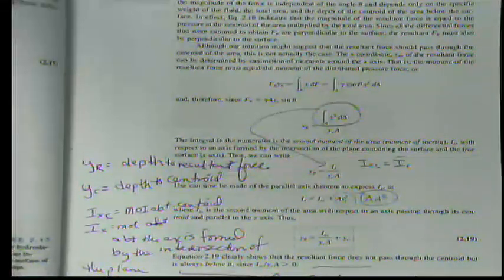So I'm going to flash back to the podium PC so that you can see this picture a little bit better. And what you can see then is that y sub r is the distance from the free surface of the water, not from the top of the plate, but from the free surface of the water along that intersection, the distance in the y direction to the center of pressure.